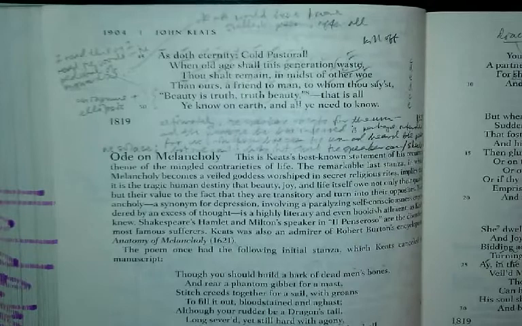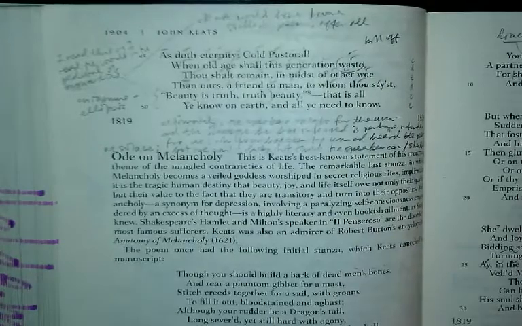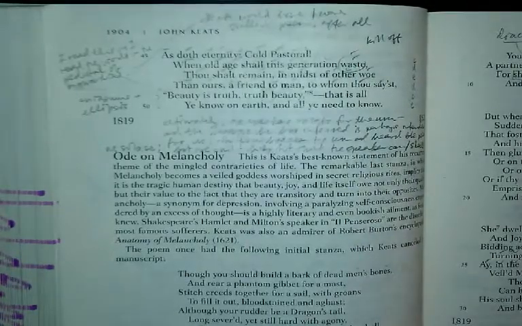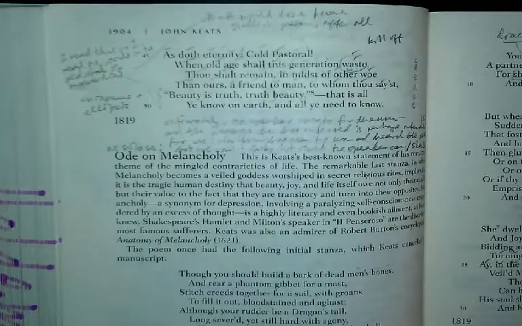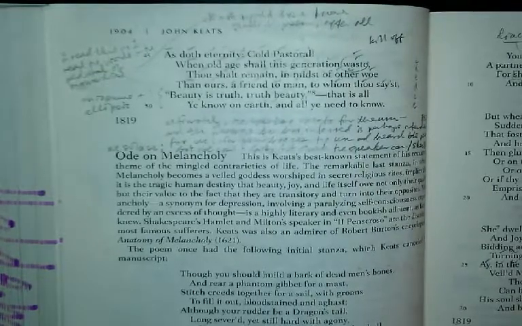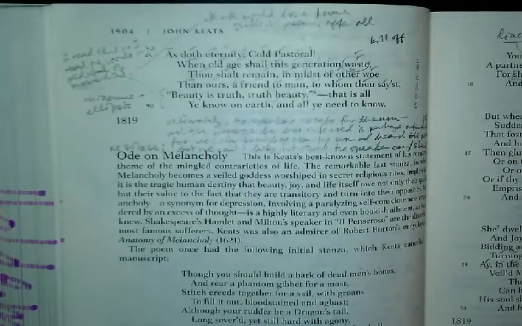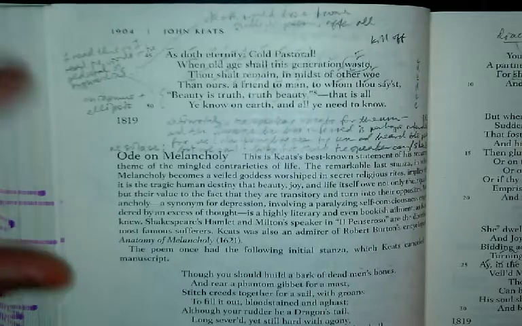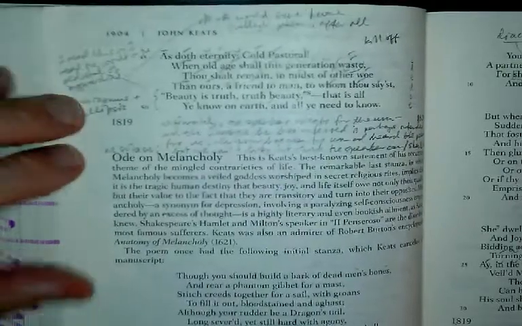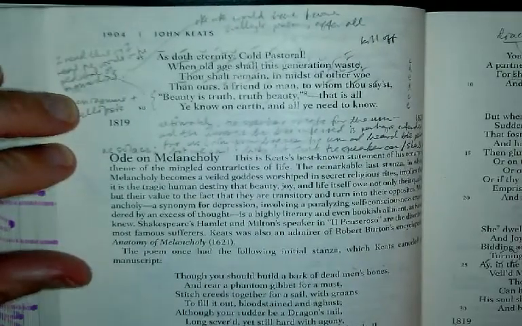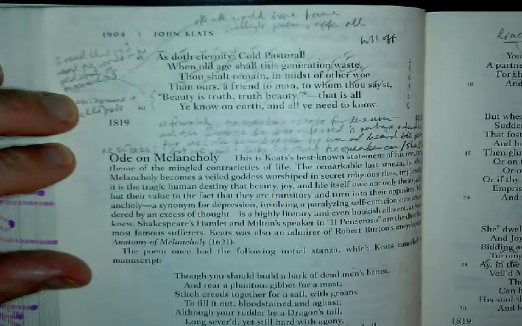Yes, he addresses the urn specifically as a vessel in the first stanza, and then he comes around full circle, of course, because he's going around this three-dimensional object that is cylindrical-ish in shape. So he's back to it. "When old age shall this generation waste, thou shalt remain in midst of other woe than ours, a friend to man."